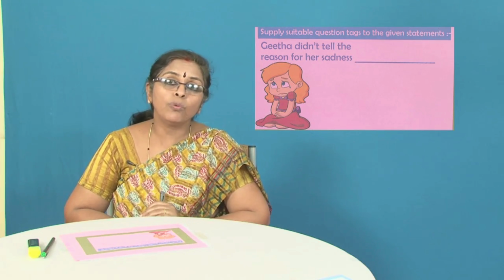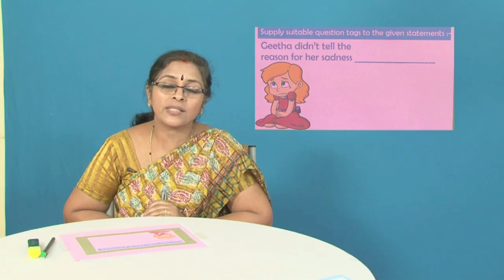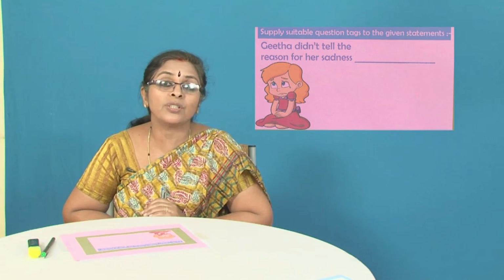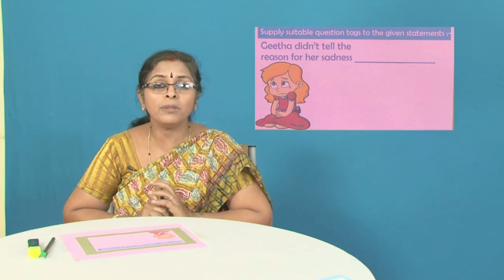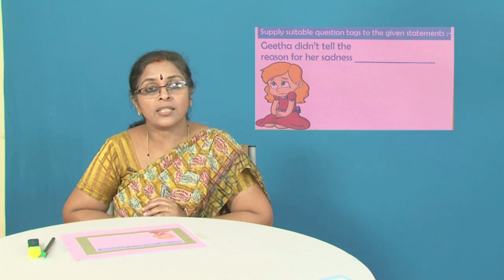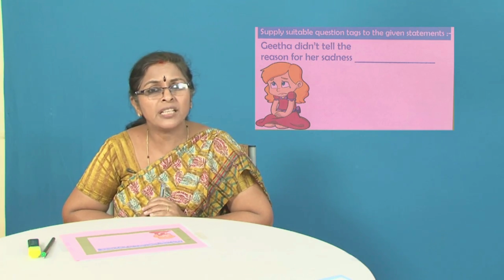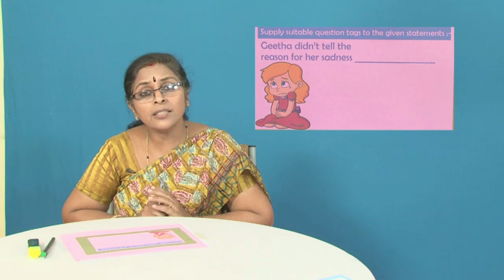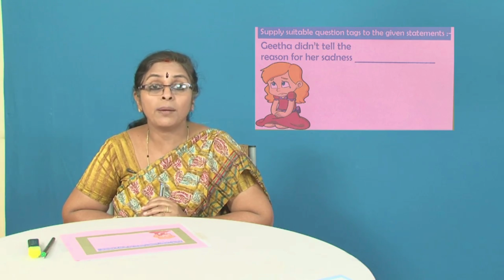Now, before we move on to how we are going to supply question tags, there are a few rules that you need to remember. If you remember those rules, you will never go wrong in supplying question tags. In your English question paper, be it second language English or first language English, these questions are just asked for 1 mark.